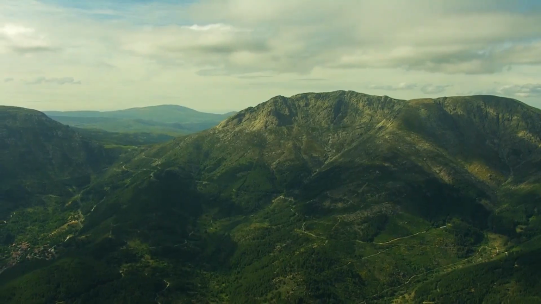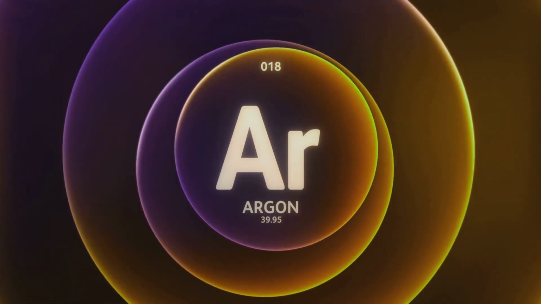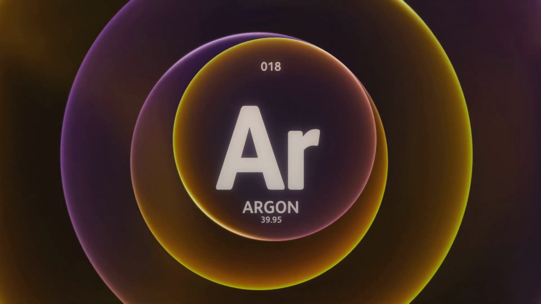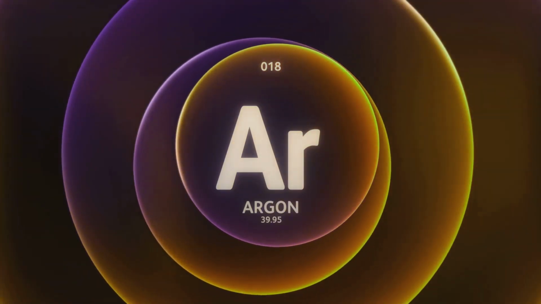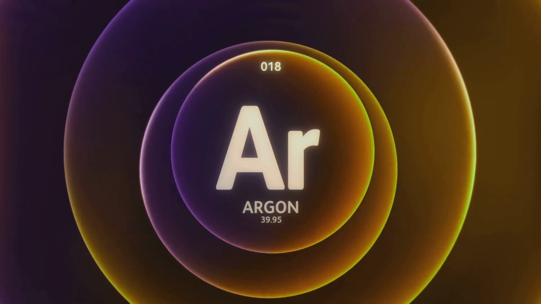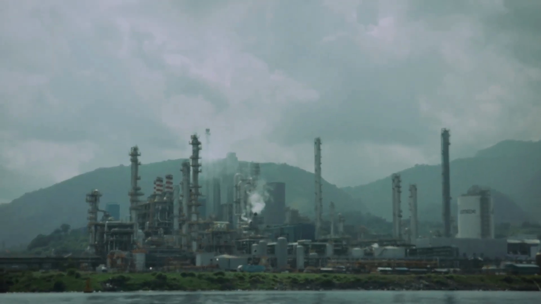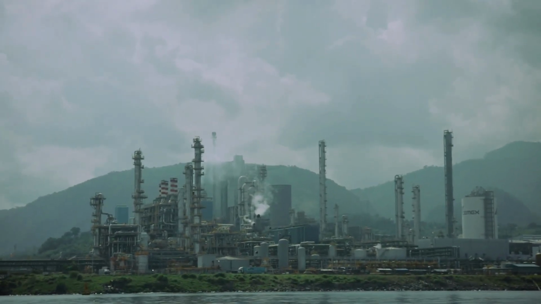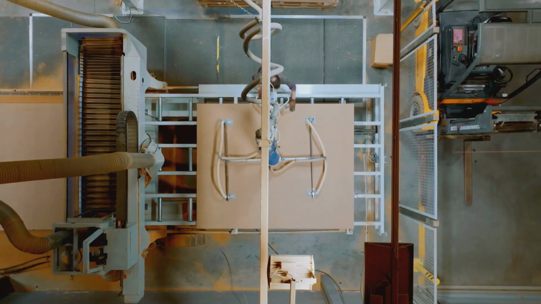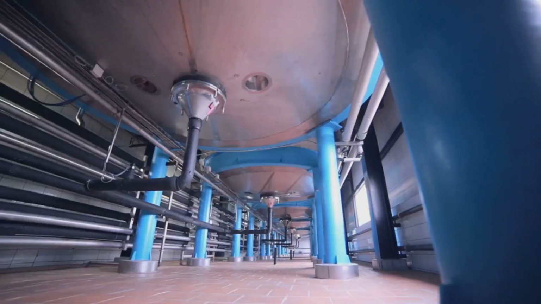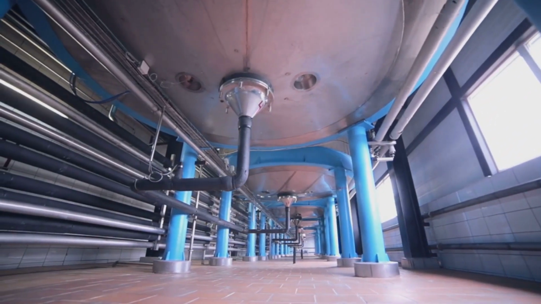From an environmental standpoint, argon poses minimal risks. It is non-toxic, non-flammable, and does not contribute to greenhouse gas emissions or ozone depletion. Its inert nature means it does not participate in chemical reactions in the atmosphere, and it is not classified as a pollutant. Industrial argon is typically obtained as a byproduct during the fractional distillation of liquid air, a process that also separates nitrogen and oxygen. This makes its extraction efficient and cost-effective, particularly in facilities already producing oxygen and nitrogen for medical or industrial use.